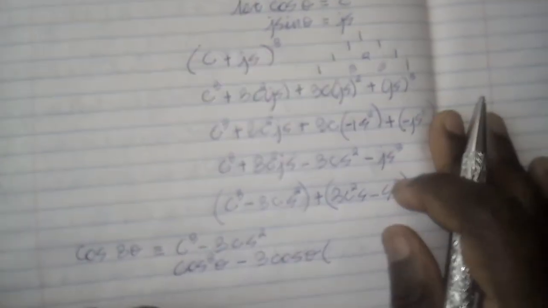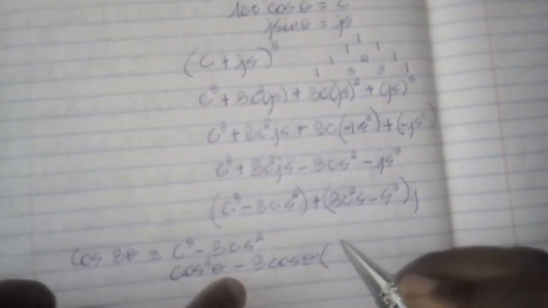Instead of writing sine squared, I want to change it into cosine. So sine squared is the same as 1 minus cos squared theta, using this trigonometric identity: sine squared theta plus cos squared theta should be equal to 1. So making sine squared theta the subject, you get this. Thereby I'm writing everything in terms of cosine.